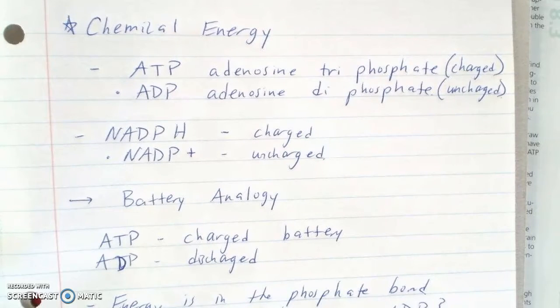So that phosphate can break apart and release the energy and become ADP, or it can be added back on, which takes energy, and become ATP. That's how our body, our muscles, actually use energy. So we use these same molecules that plants use.